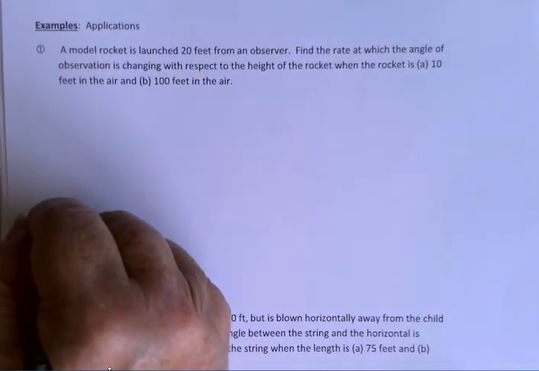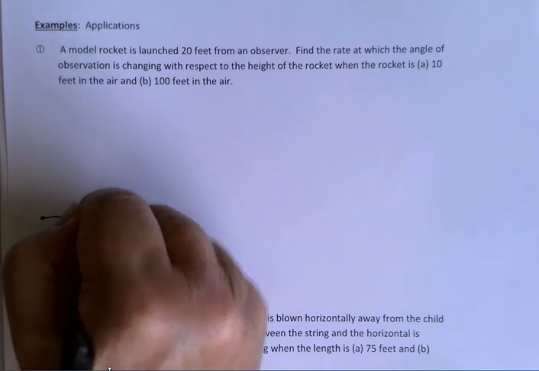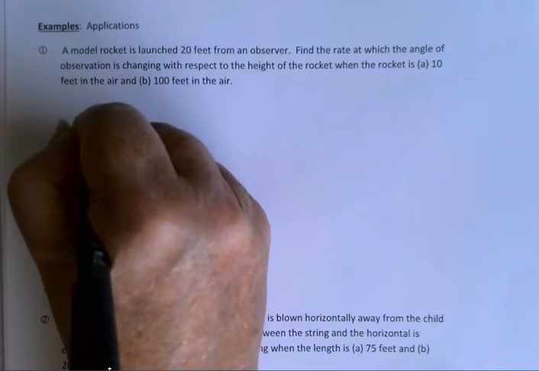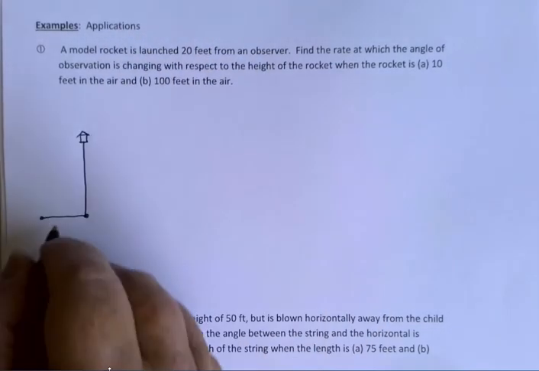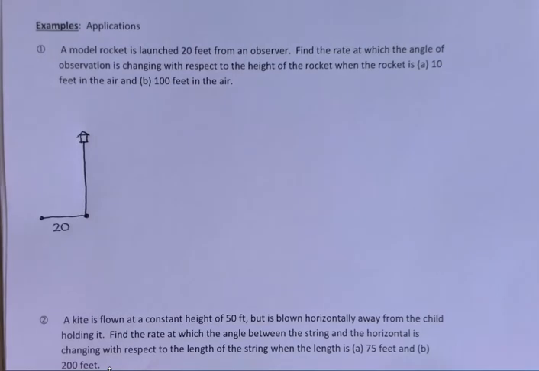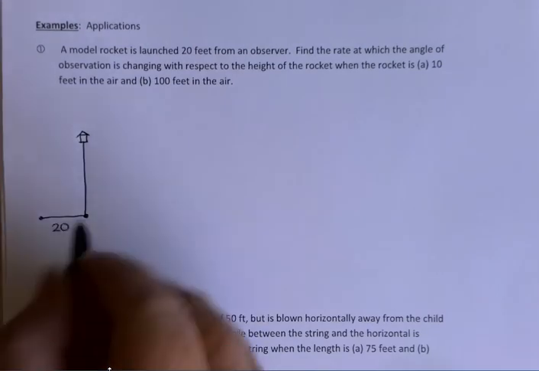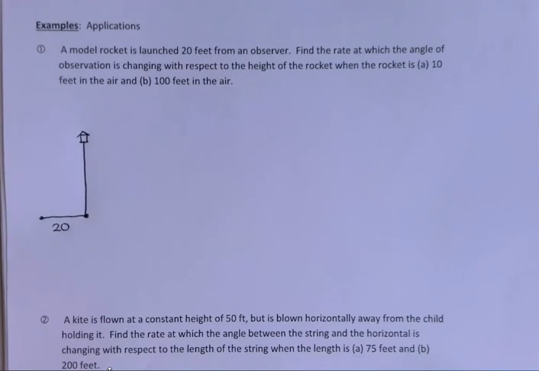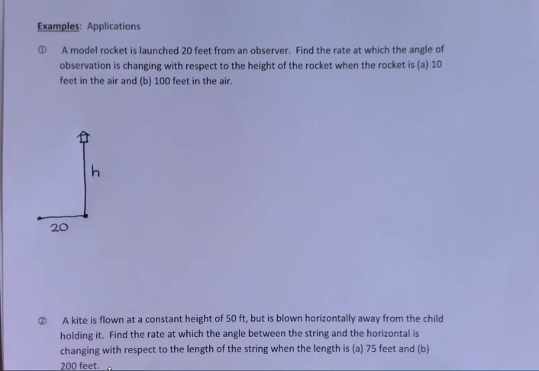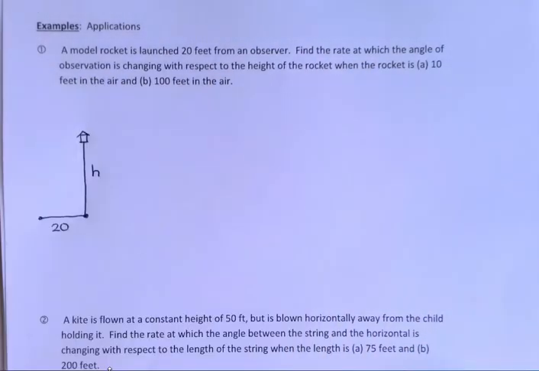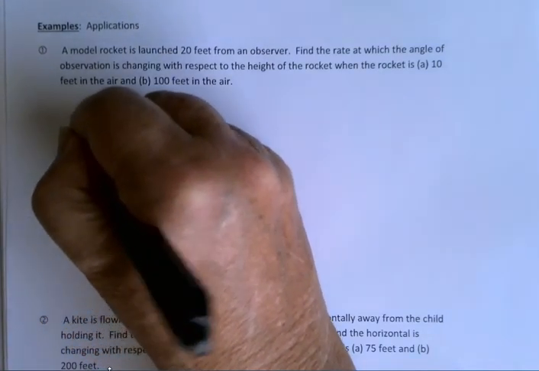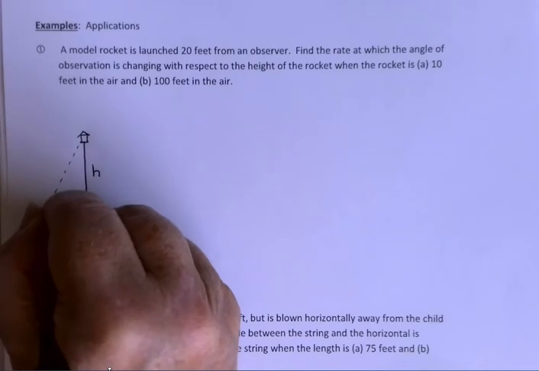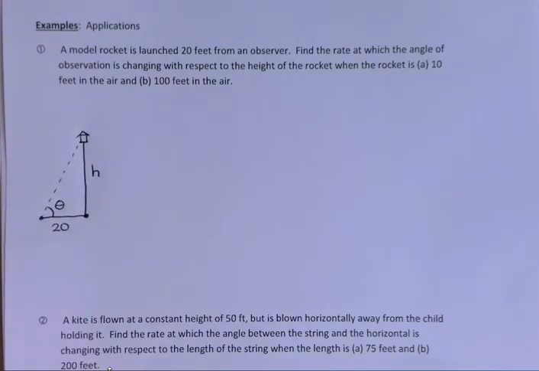We've got our observer over here, and then the rocket is launching right here. The launch is 20 feet from the observer, so 20 feet away. I don't know the height of the rocket because, of course, that will change over time as the rocket is launching, so let's just call it h. And then this refers to the rate at which the angle of observation is changing. So if you imagine this observer looking up at the rocket, this angle theta would be that angle of observation.